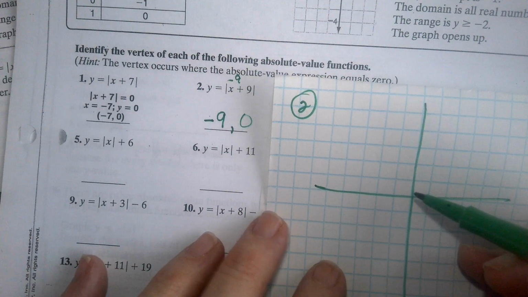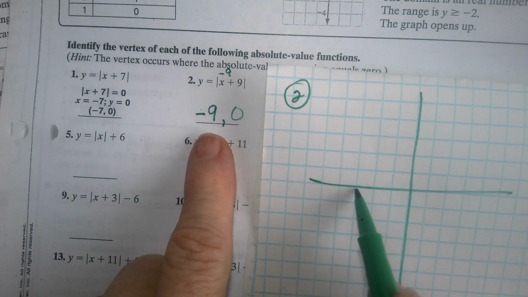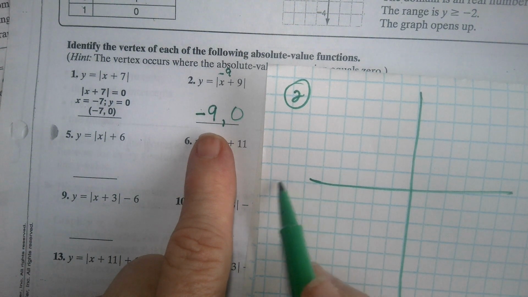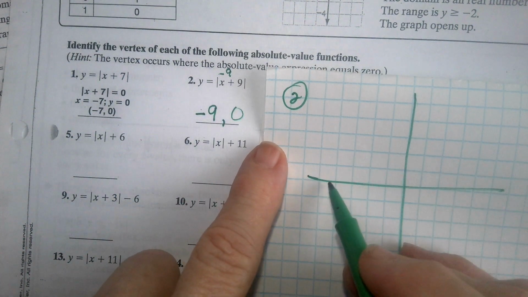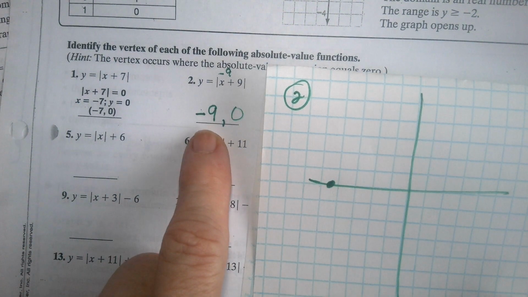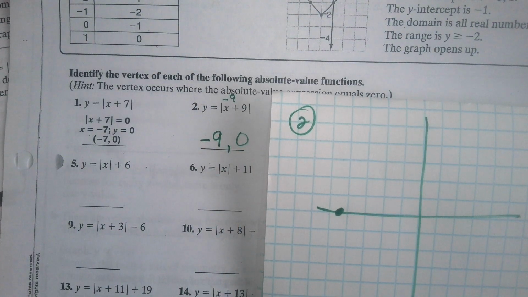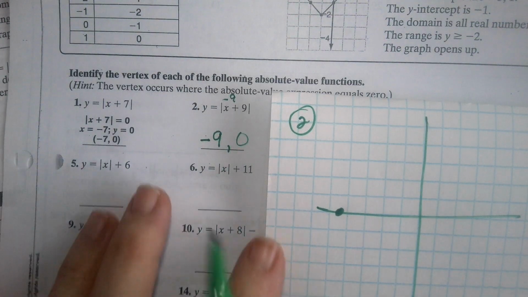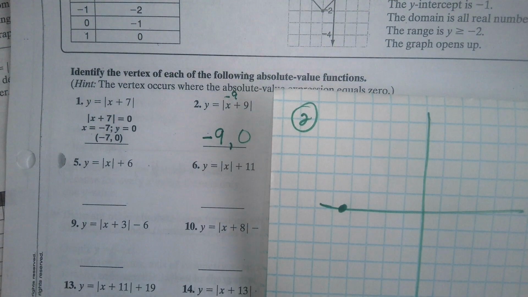So I'm going to make each of these 2 because that's a -9. 2, 4, 6, 8, 9. So -9, 0. So it's saying that that is my vertex. Do you think that this one is going to go up or go down? It's a positive in front of here. It should be going up.